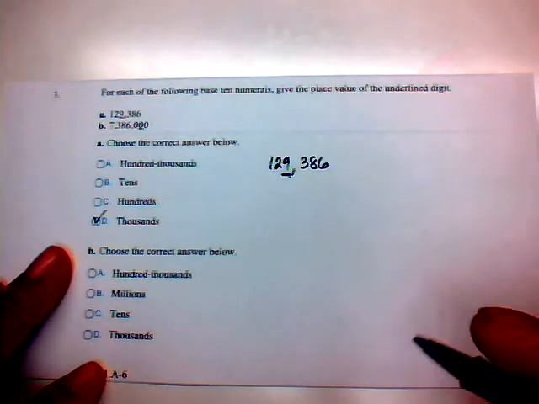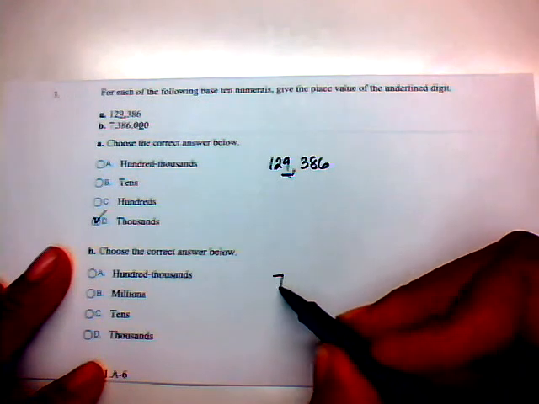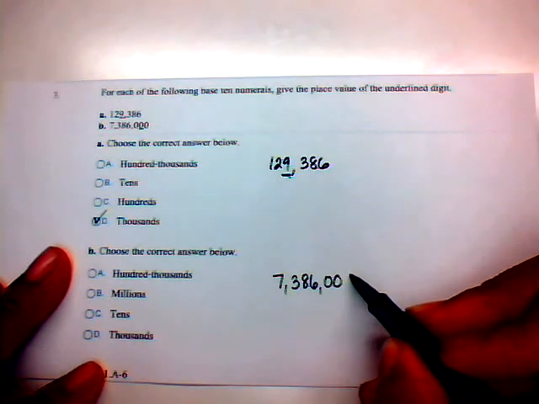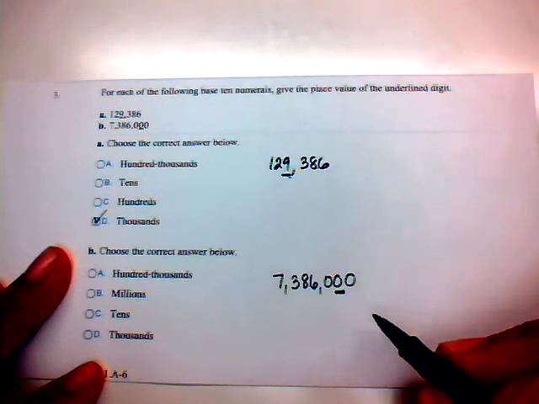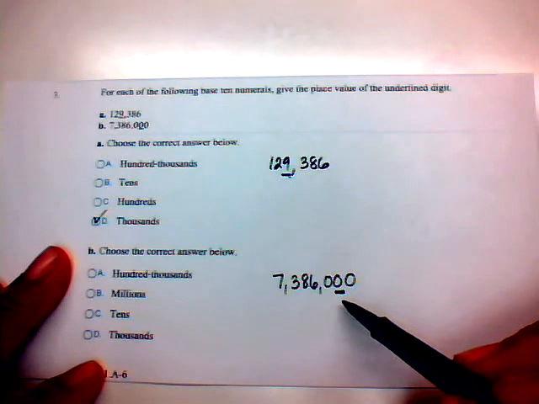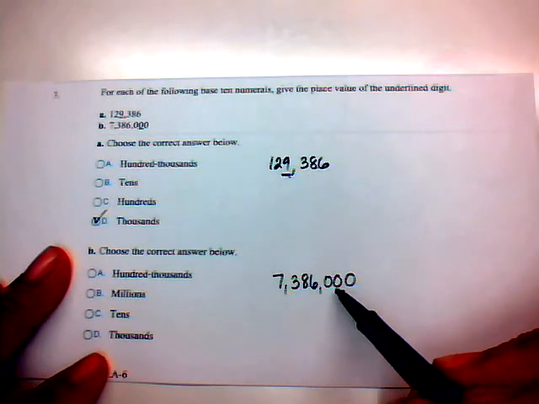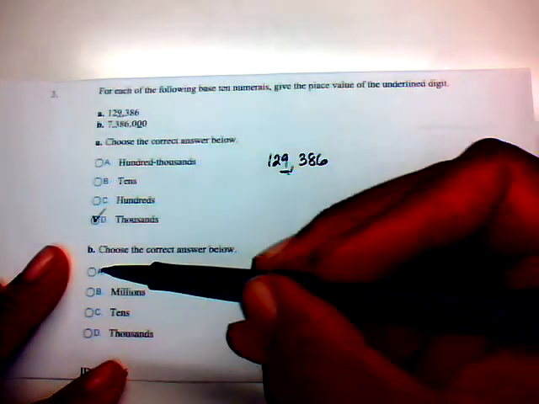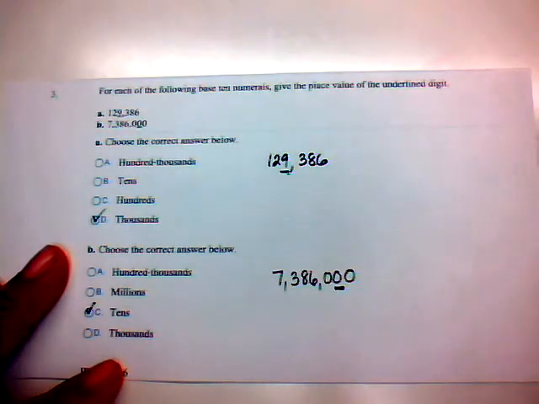And then part B, we got 7,386,000. And the second 0 is underlined. Okay, so here this is a whole number, so we got the ones place. This must be the tens place. The second 0 is in the tens place.